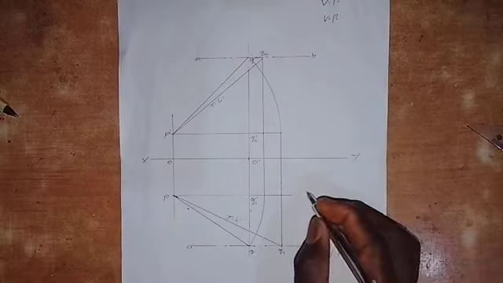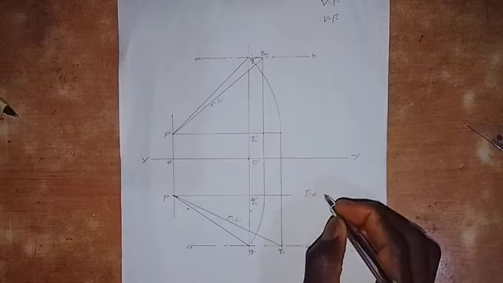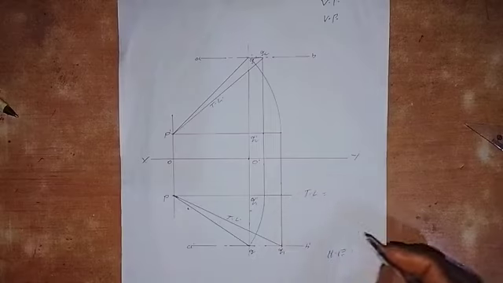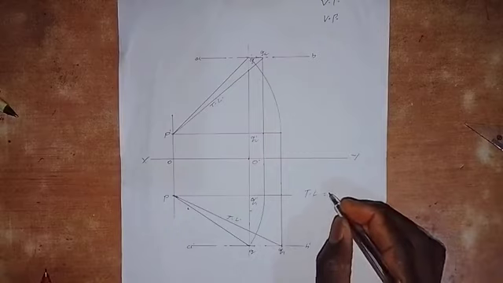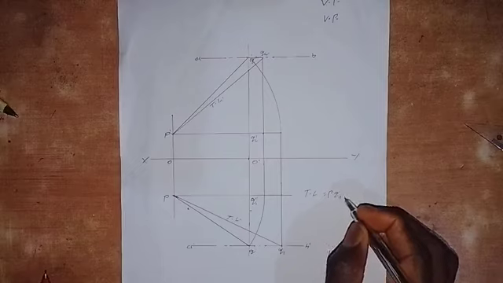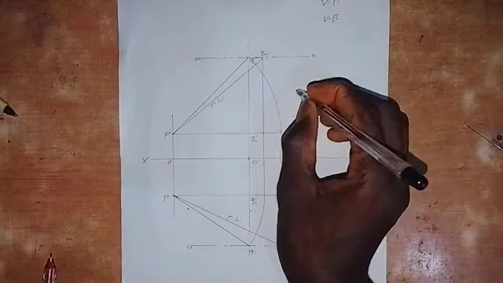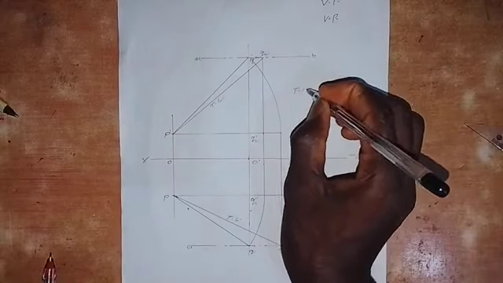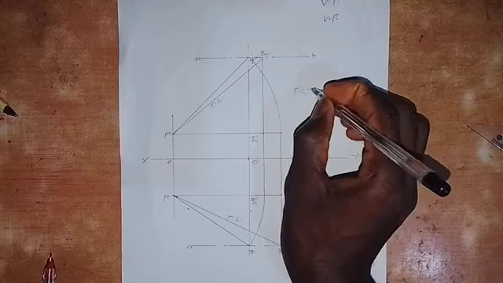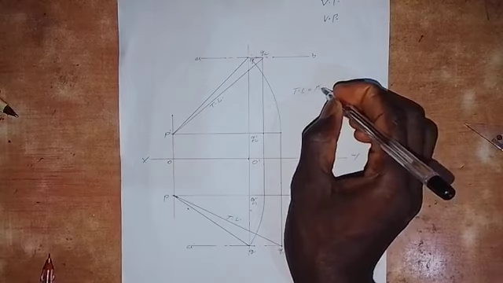It should be of the same length. So we have the true length. So true length is equal to PQ1. So here we measure. Let's also write here: the true length here also, we must have the same thing. So it's equal to P prime Q2.